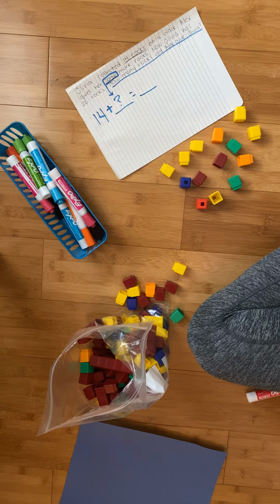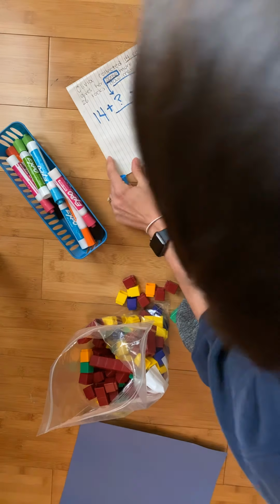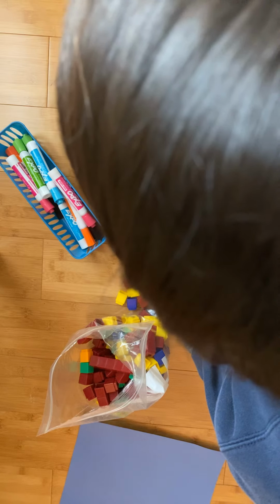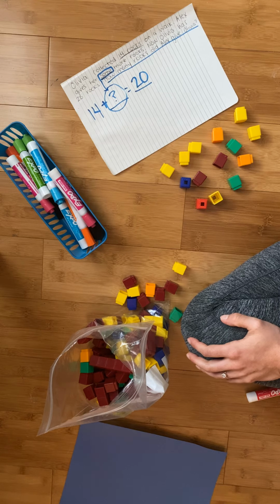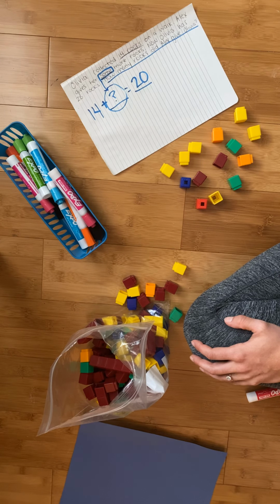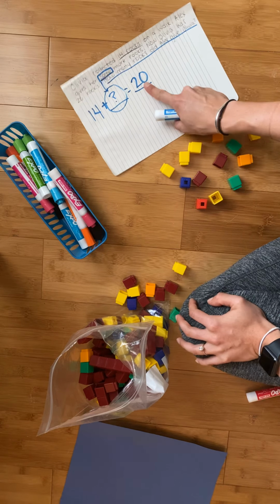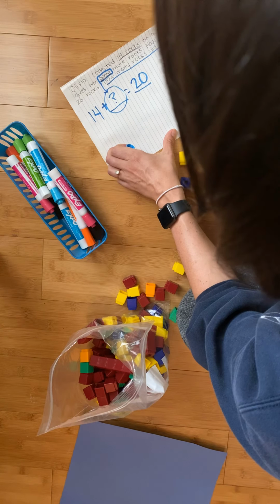We do. It says, now Olivia has 20 rocks. So we're missing this part. We need to find out 14 plus what equals 20. And how can we do that? We can use the whole, remember, just like in a part whole box.